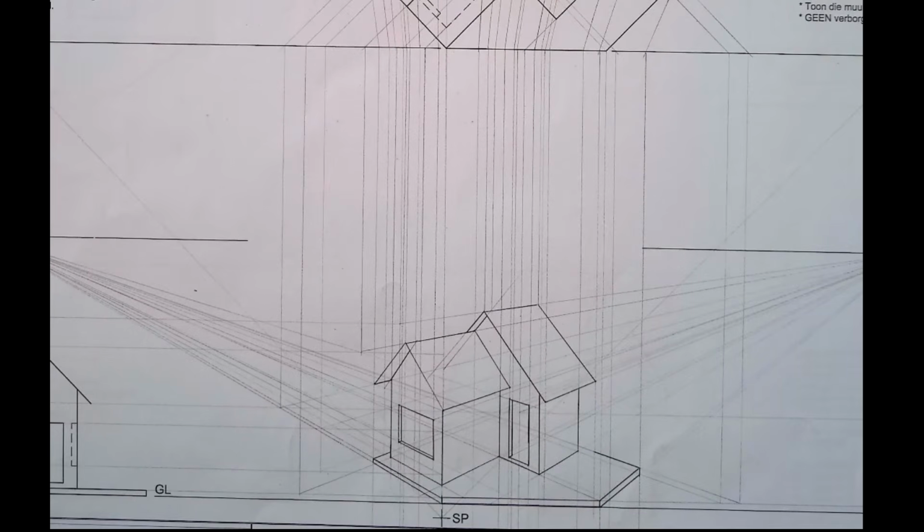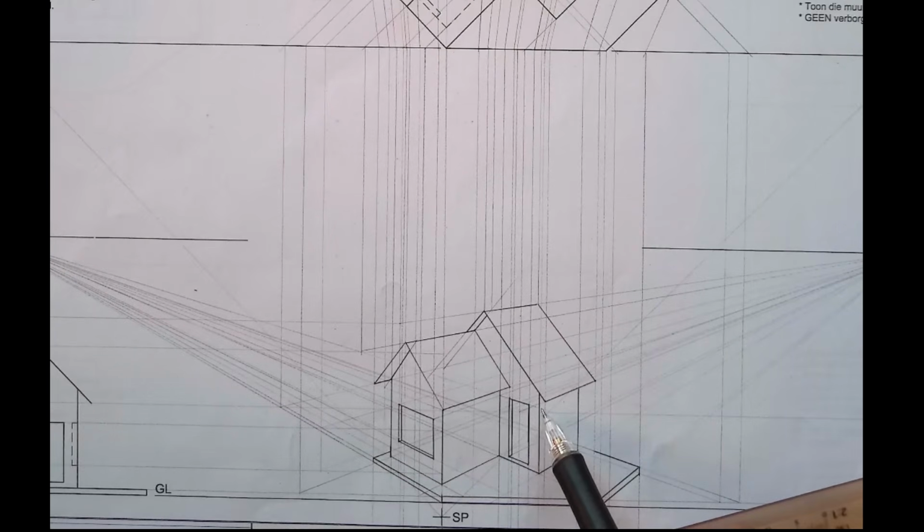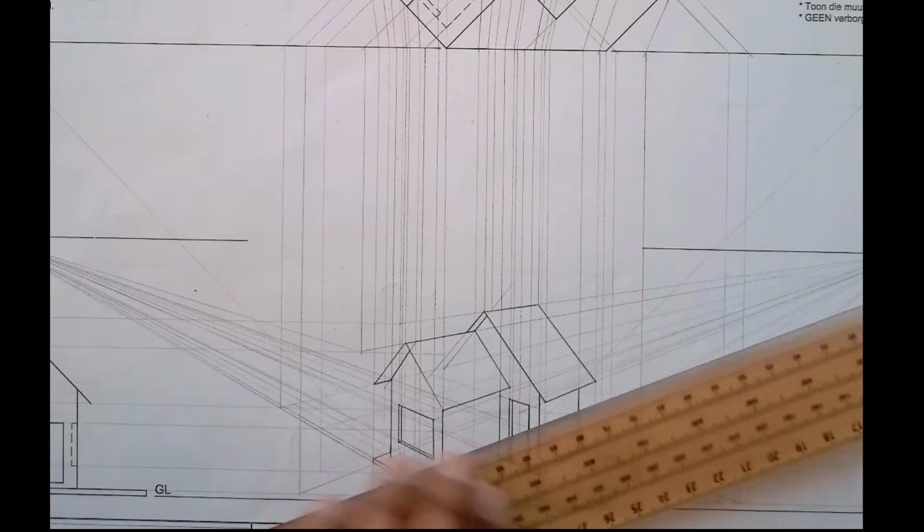And then lastly, for the window, I'm going to project the same height as well. So this height, I'm just going to project it where it touches this wall.